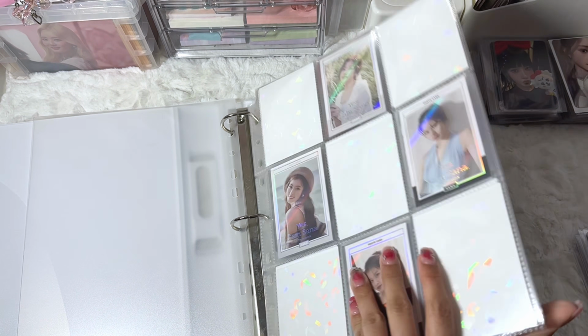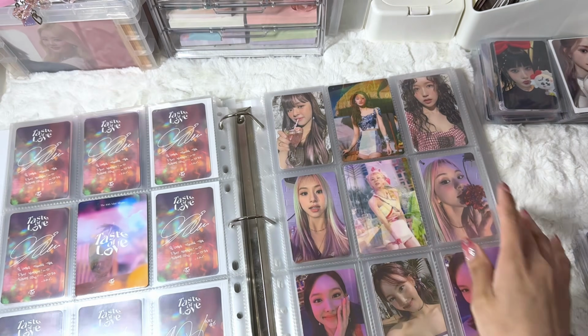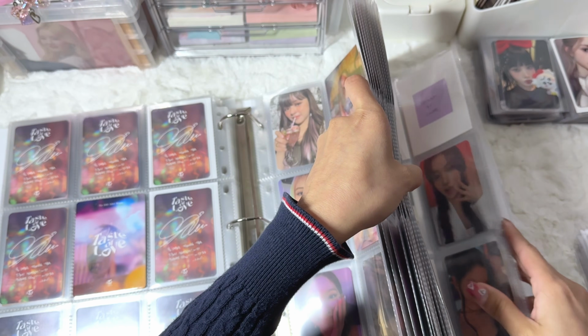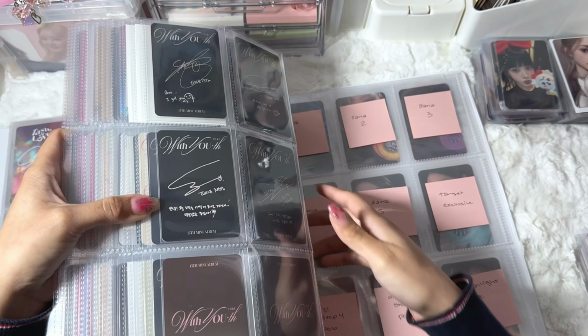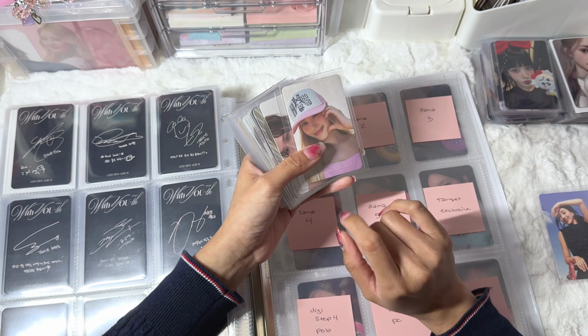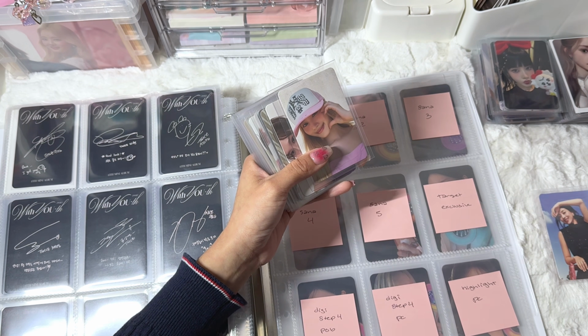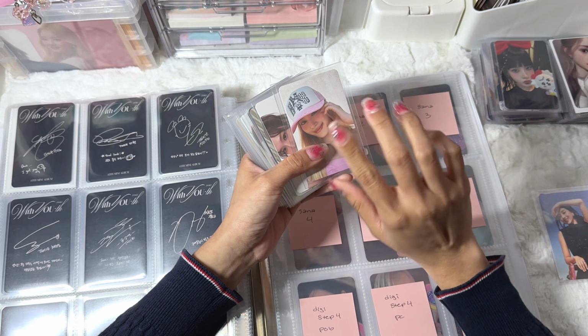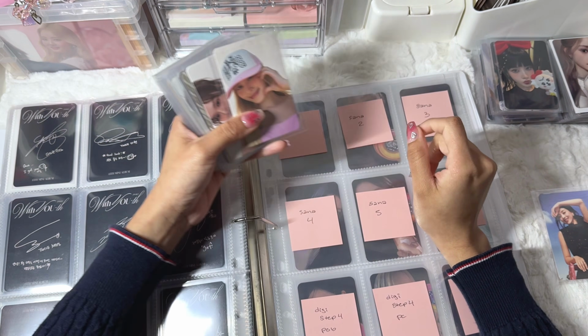Okay, so I think I did set up my binder for Twice, so I should have the photo cards laid out here. So yeah, I did. Okay, so I actually only pulled 1 out of the 5 photo cards for Sana. I ended up pulling 2 technically, but I got a duplicate of this one, so that really doesn't change much.